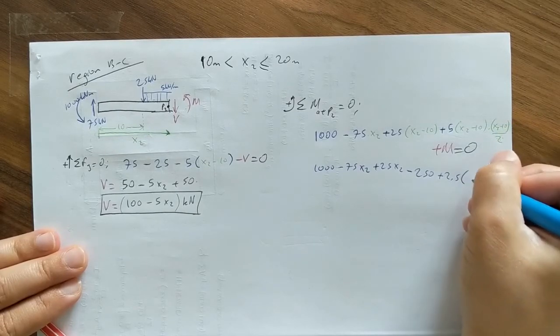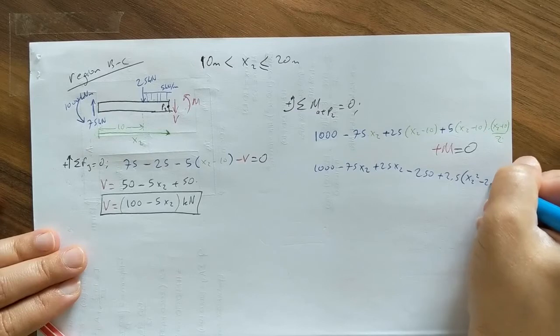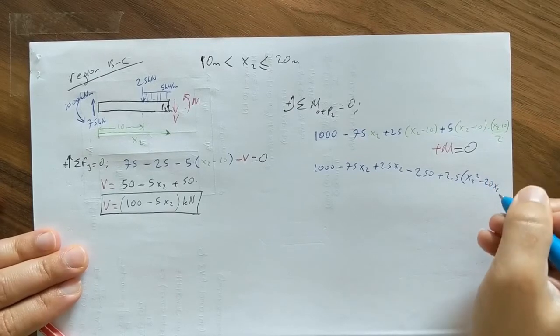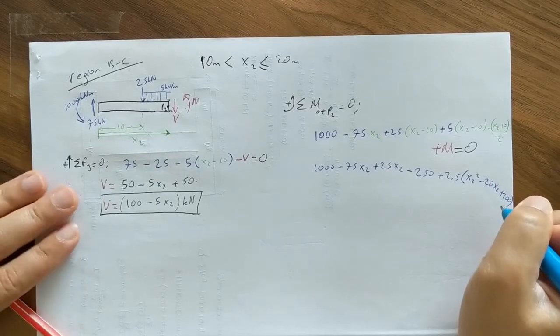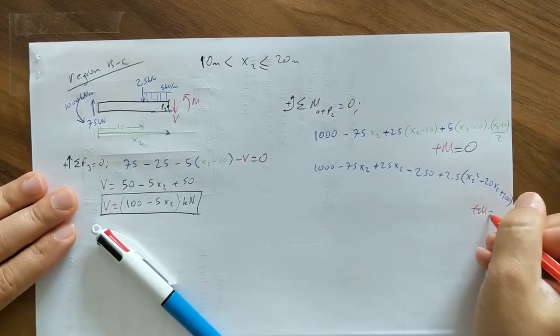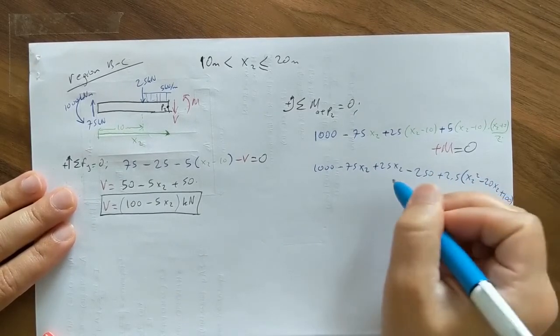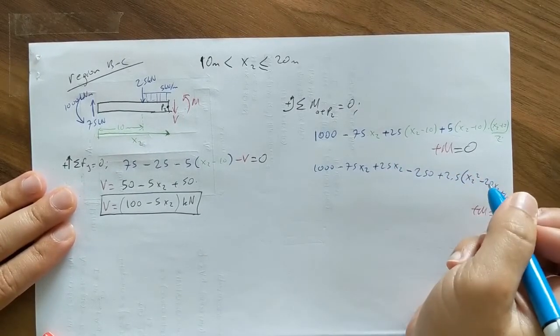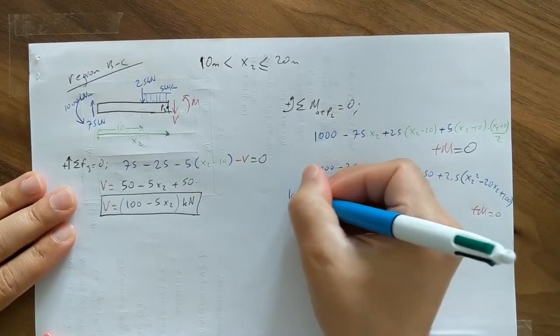What does it give us? x2 squared minus 20 x2 plus 100, and M equals 0. Now we keep doing it.